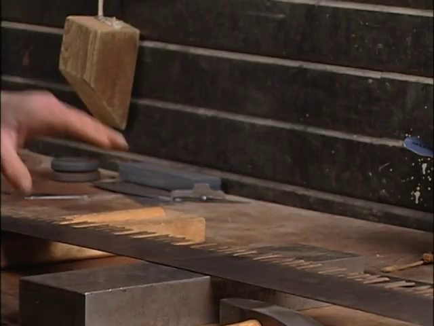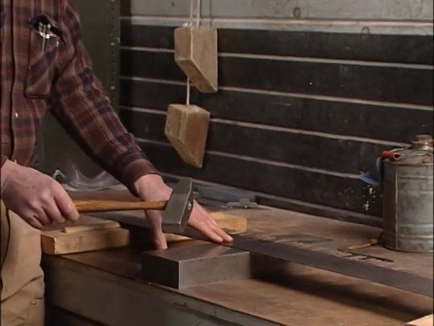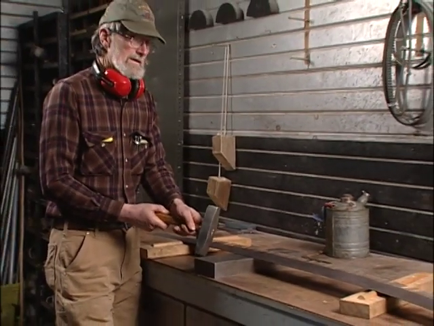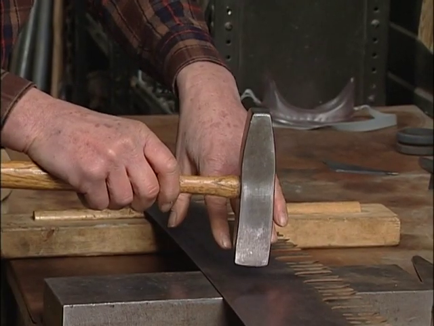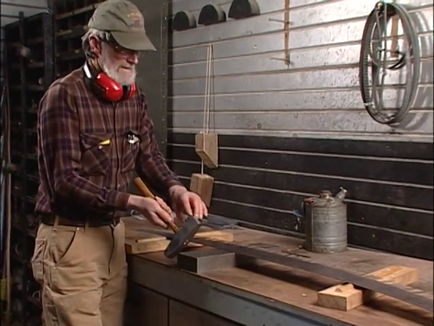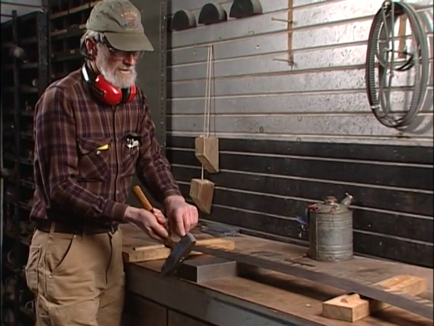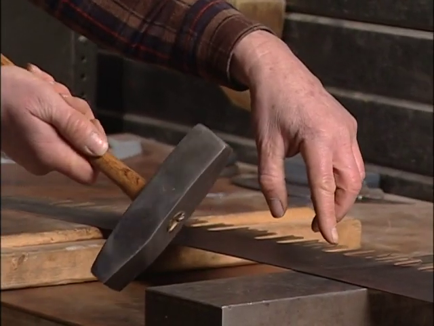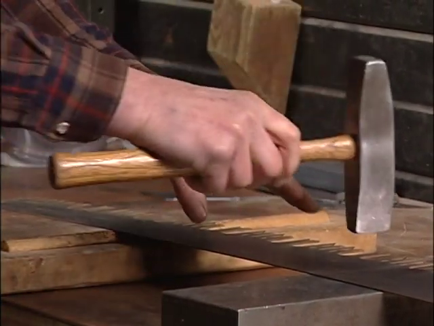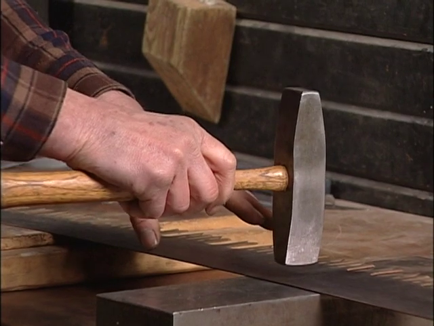Now, one thing that's very important when you're using a hammer like this is that you keep the axis of the hammer perpendicular to the saw, because if you don't, it's very easy to hit the saw with one of these corners and actually put a dent in the saw, possibly even cracking the saw. So you need to be very careful about how you hold the hammer.